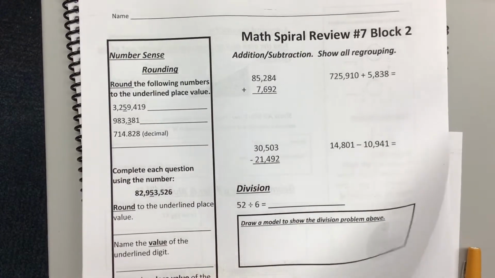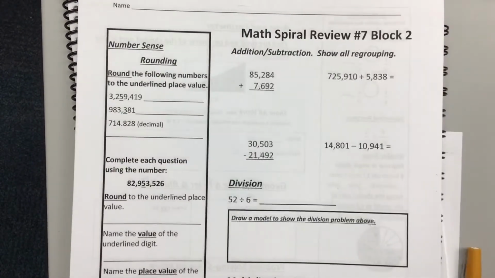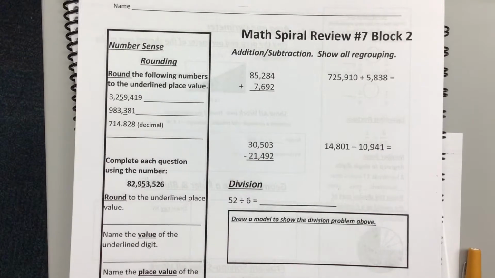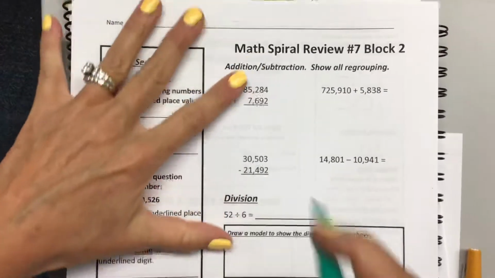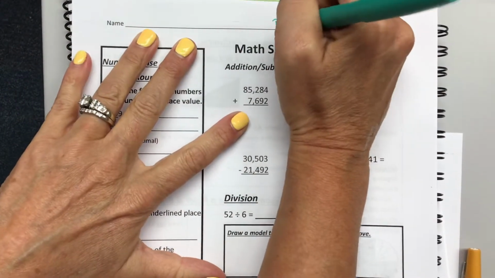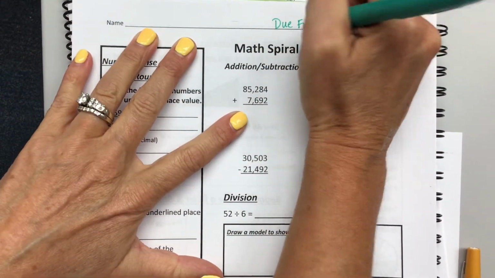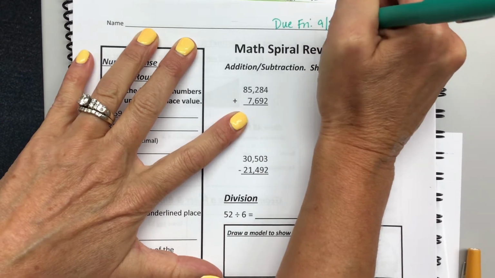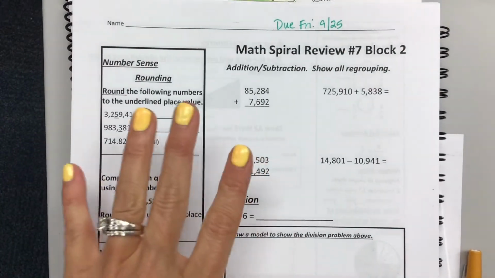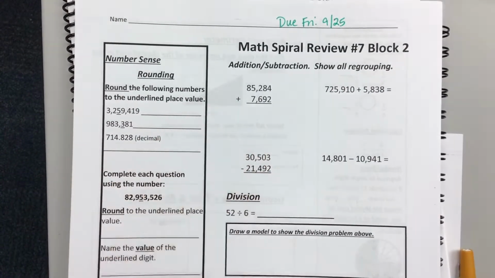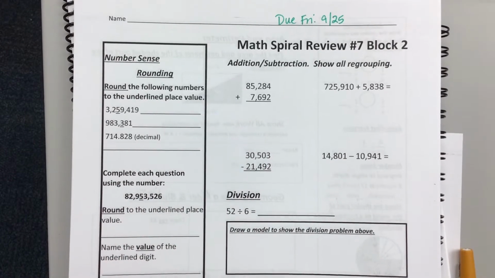Do you need this one? Okay, so looking at this, the first thing I want you to do is at the top, put due Friday, September 25th. I highly recommend that you take time to please turn this in Tuesday or Wednesday or Thursday for a pre-check and help.